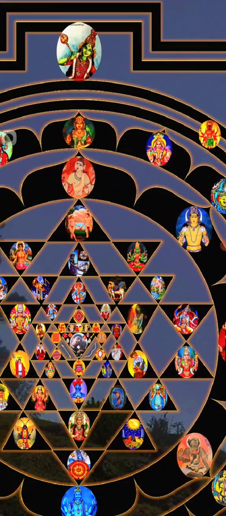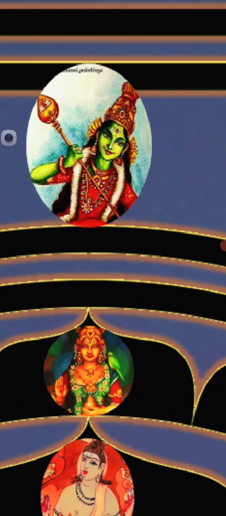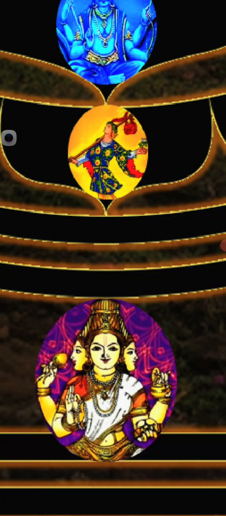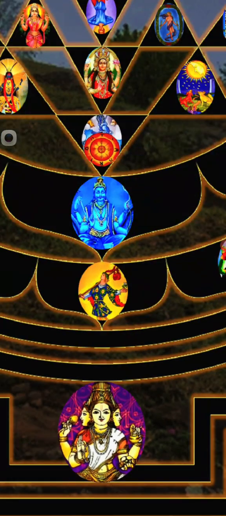Now, if we look at the Sri Chakra as a graph, as a two-dimensional graph, it has length and width, or vertical and horizontal directions. So ideally, we view the top of the Sri Chakra as Purva or east, and the bottom of the Sri Chakra is called Paschima or west.